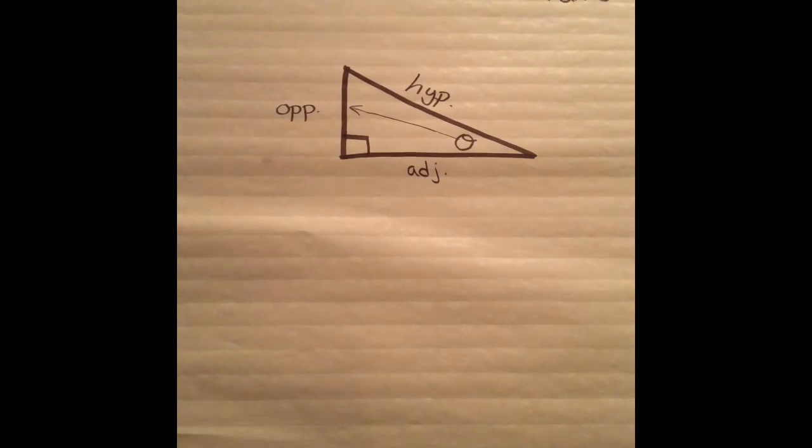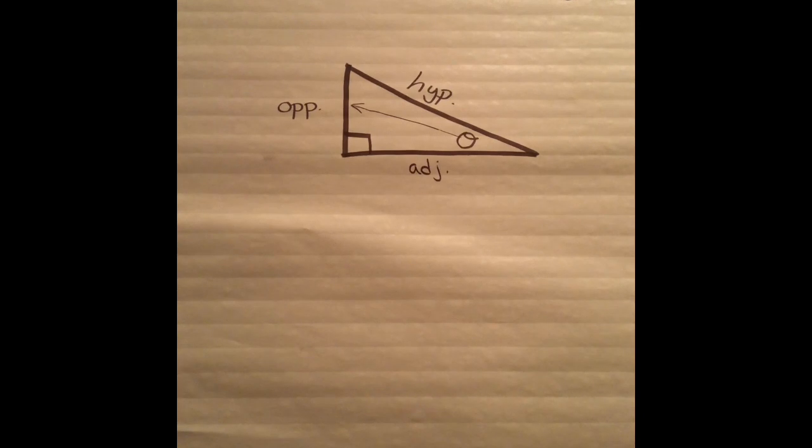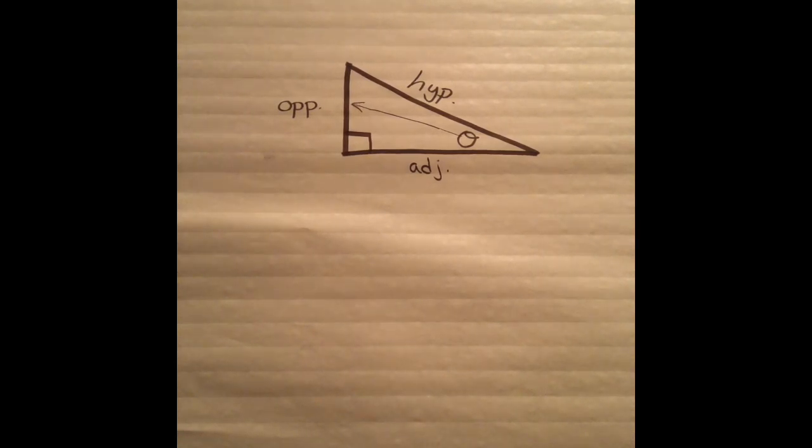Okay, so now that we have our sides labeled, now we can define what sine, cosine, and tangent are. And these are new words, but we abbreviate them with just 3 letters. Sine is actually spelled S-I-N-E, but we abbreviate it with just S-I-N, which is fine. And tangent obviously is a 7-letter word. So let's talk about sine.